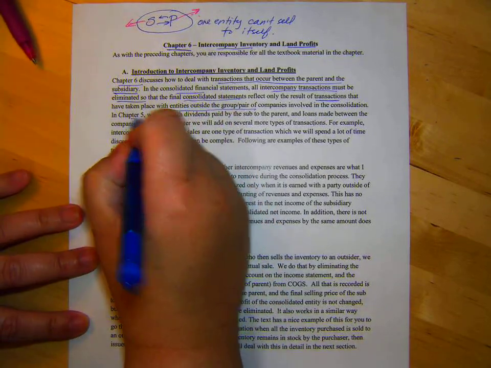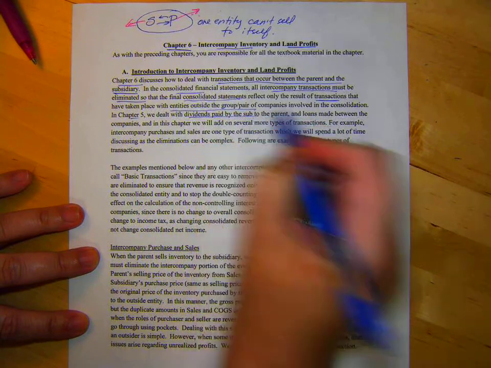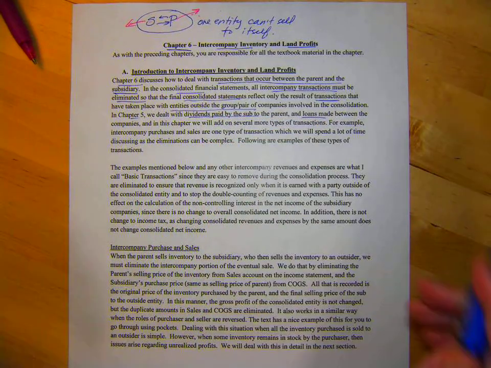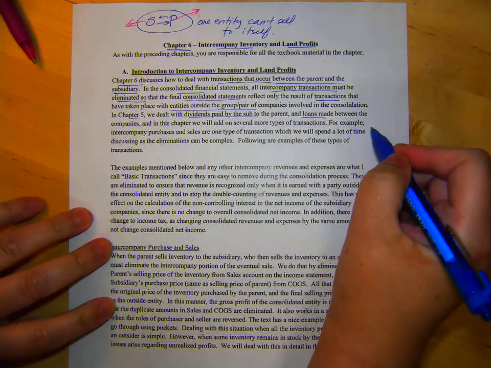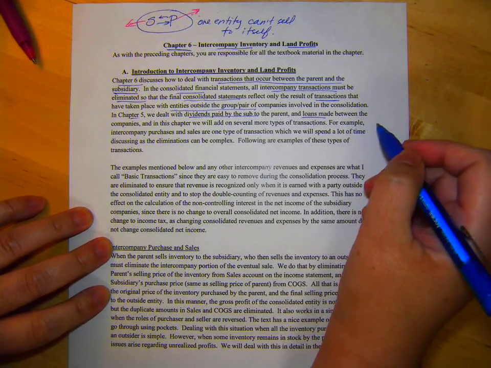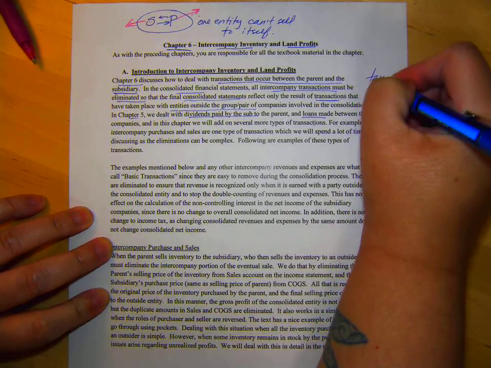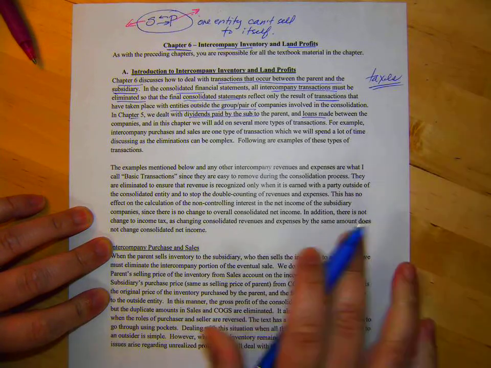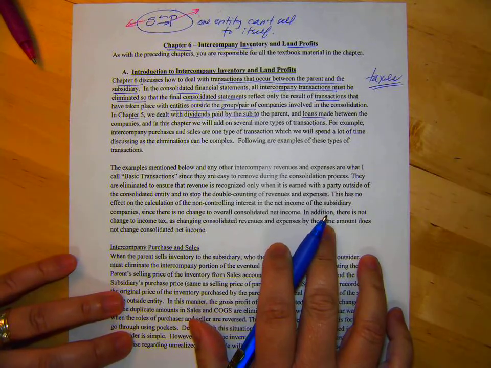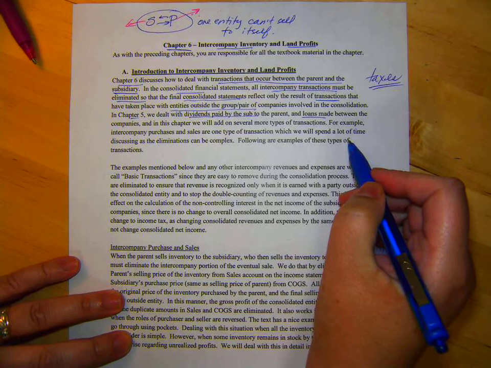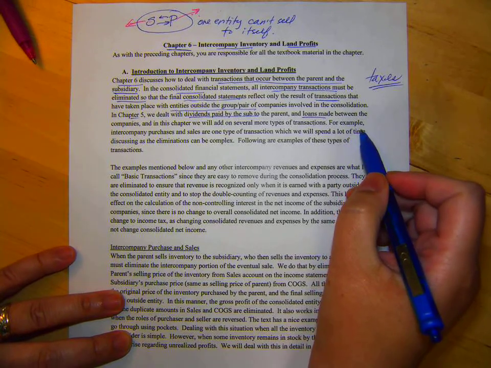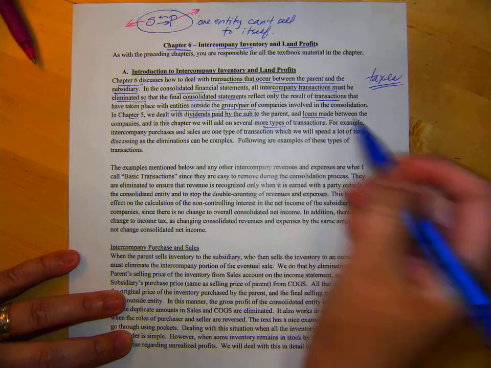Okay? So in Chapter 5, we've already dealt with dividends paid by the sub and loans, those types of transactions. We're also introducing taxes. So taxes are going to be in here, so that will change things a little bit too. So we're going to do several more types of transactions.